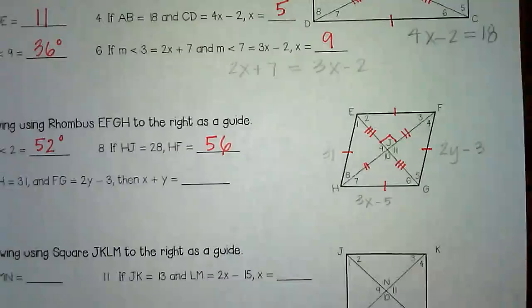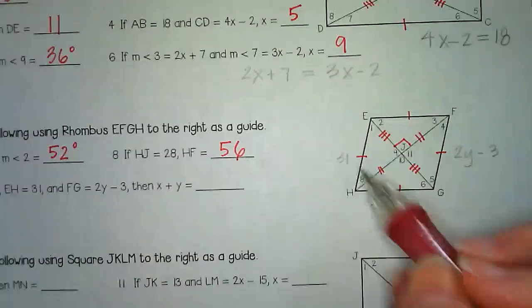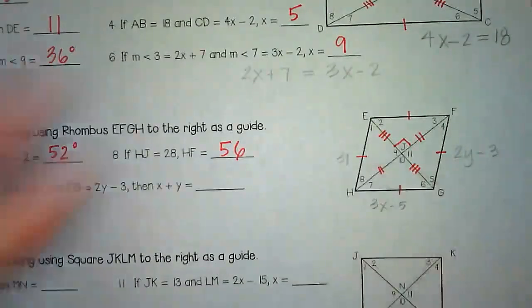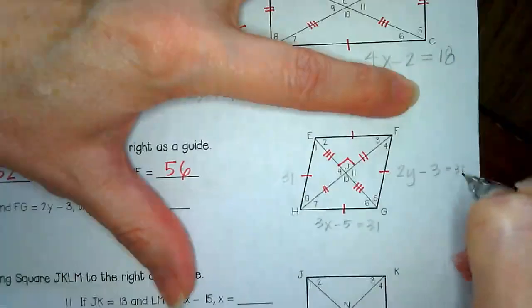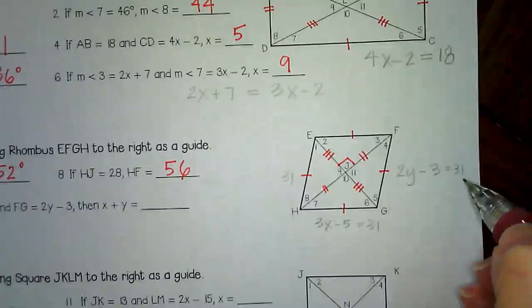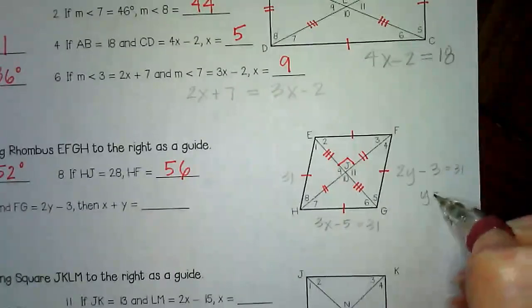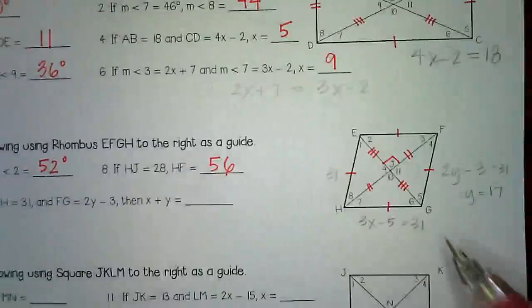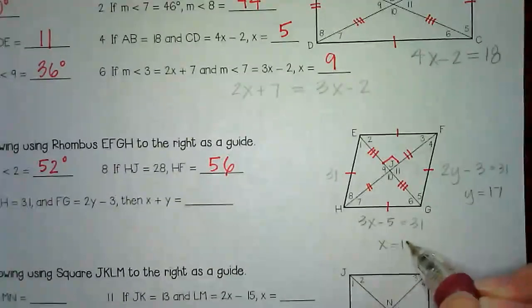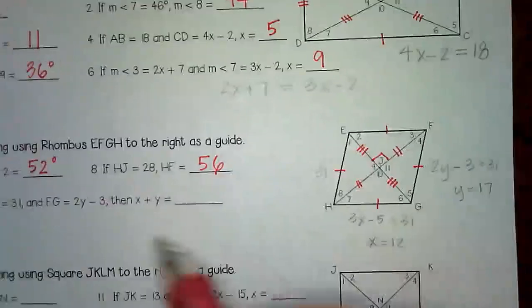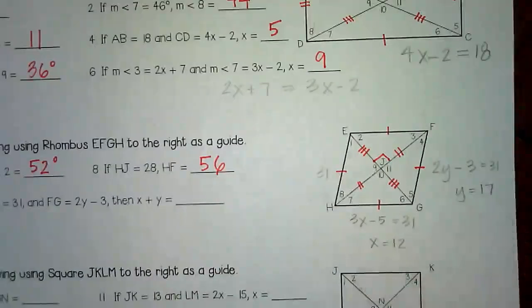Okay, well, obviously I have to figure out what x is and what y is. So first up, I know that these sides are all 31. So this is 31 and this is 31. So let's see, add 3, so y would be 17. All right, add 5, so x is 12. So now x plus y would be 29.